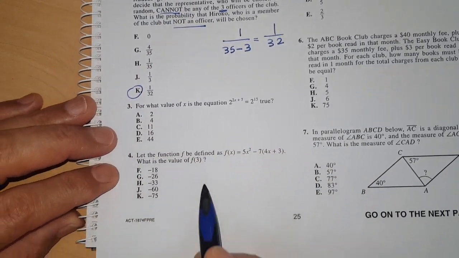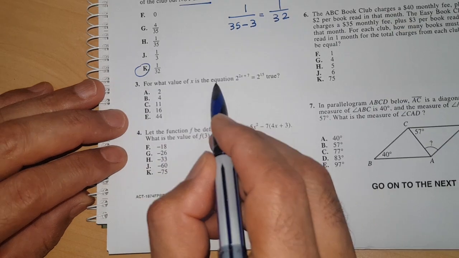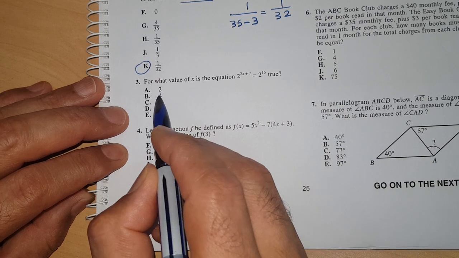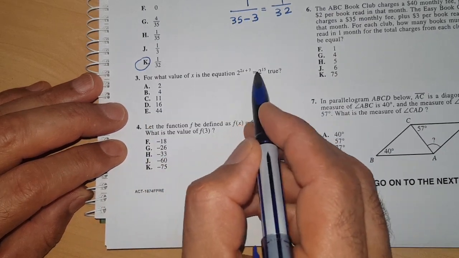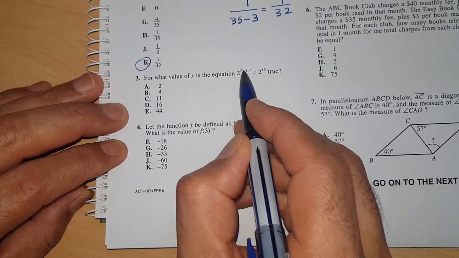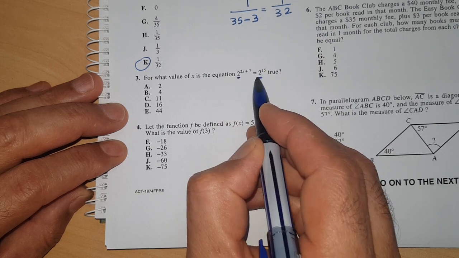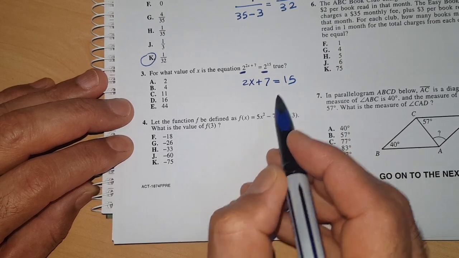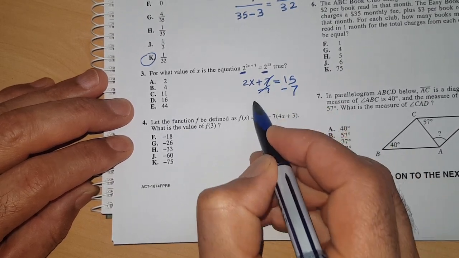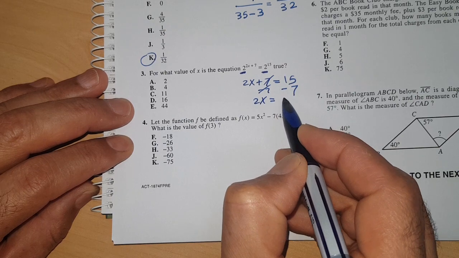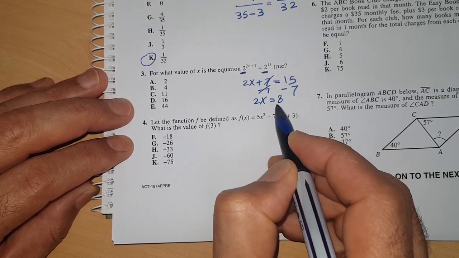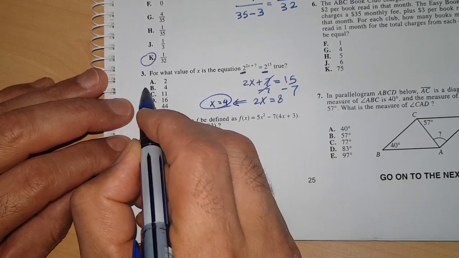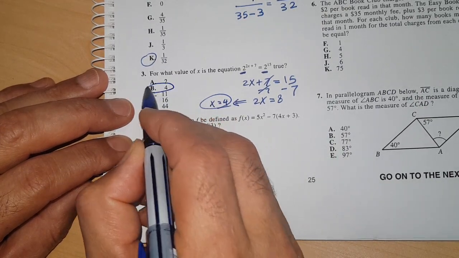Okay? Number 3, for what value of x is the equation 2 to the 2x plus 7 equal to 2 to the 15 true? You can check, if you cannot solve this exponential equation, look, the bases are the same. 2 and 2 are the same. So 2x plus 7 is equal to 15. It's easy to solve. Minus 7, 2x is equal to 8. 15 minus 7, 8. And over 2 gives x equals 4. Very easy. So x must be 4. What value of x? x equals 4.